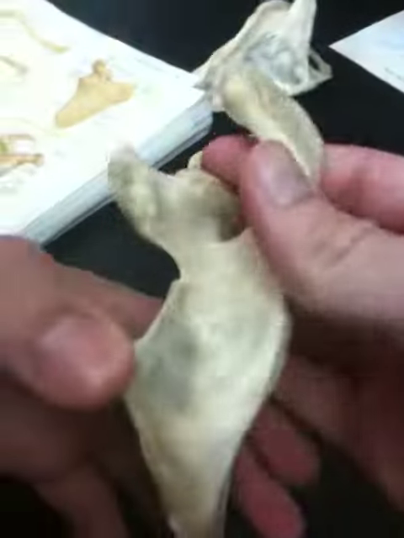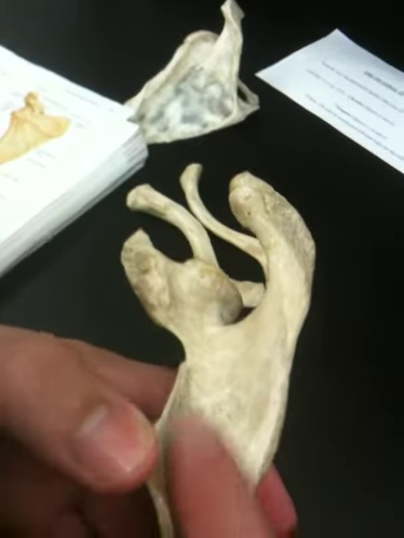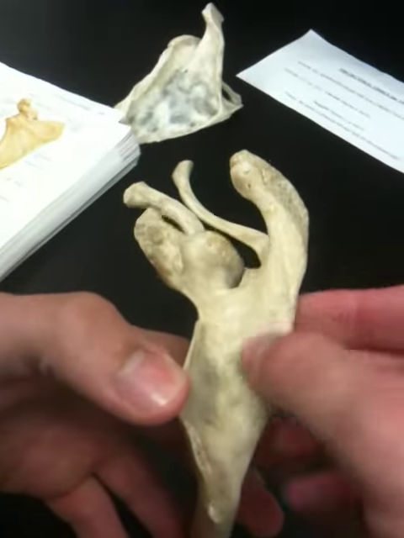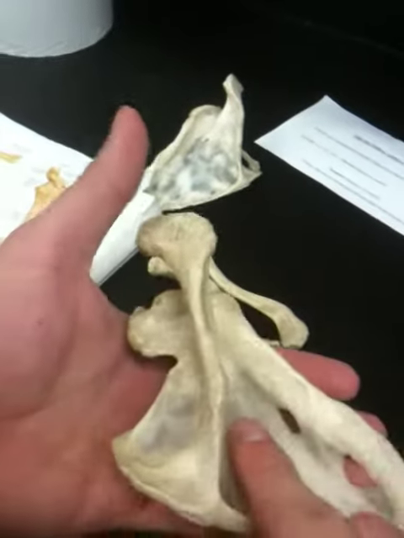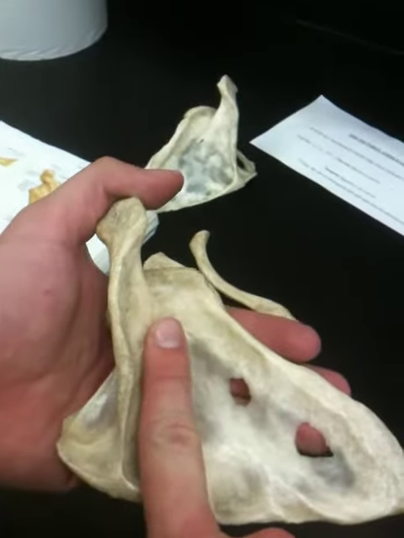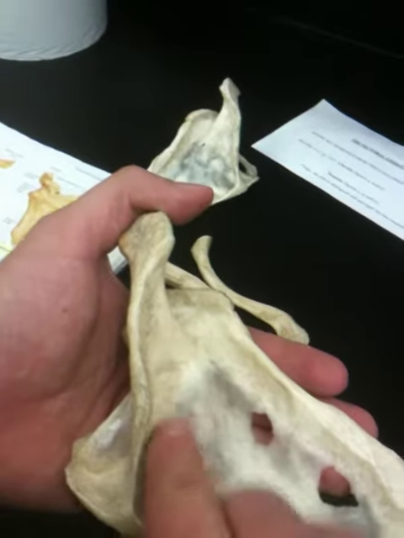Right here is this little fossa. This fossa is called the supraspinous fossa, because it's above the spine. Conversely, this fossa underneath the spine is called the infraspinous fossa.